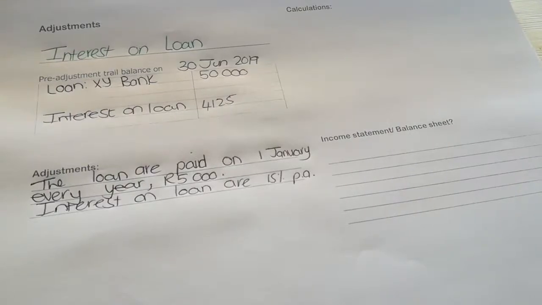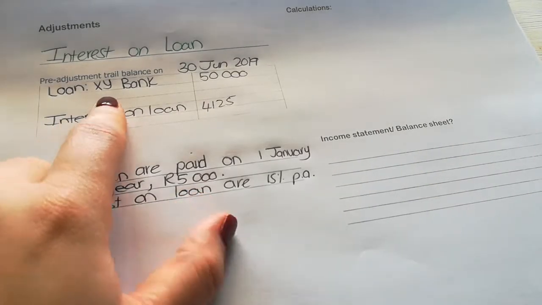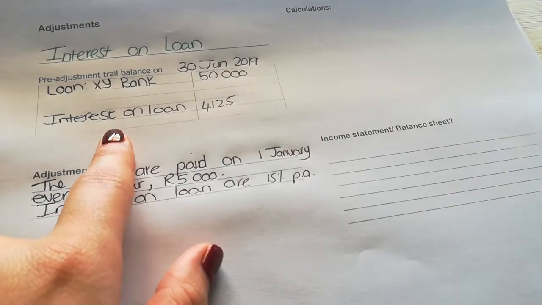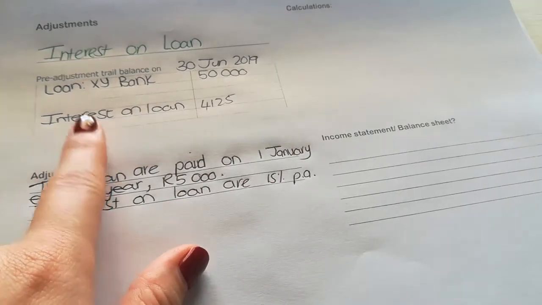Interest on loan is quite a difficult adjustment to do, but if you do it right and you follow your steps, then it will be very easy. Alright, so first of all, in my pre-adjustment trial balance, I have a loan amount of 50,000 Rand and I have interest on loan, which is 4125.